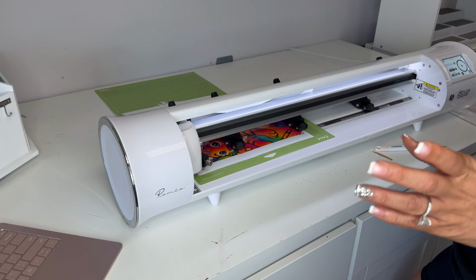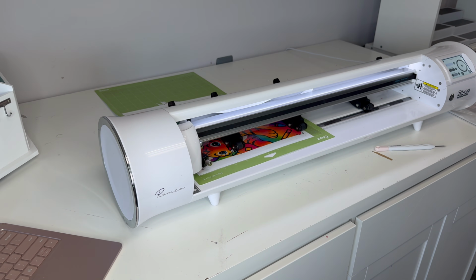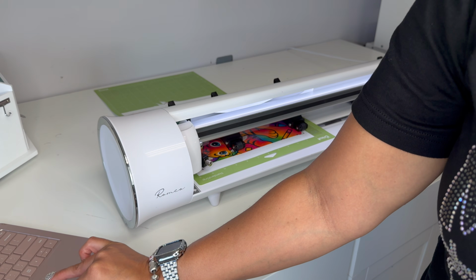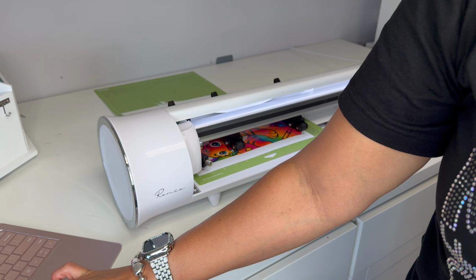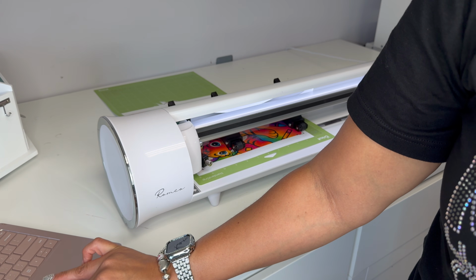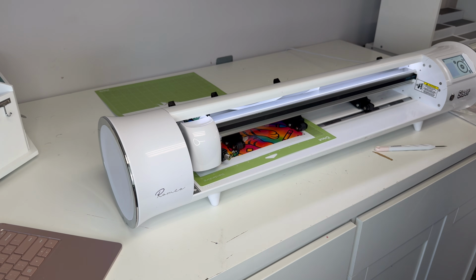So again, it's on cut speed 13, force of 42. And then I'm going to go ahead and send to cutter. Uh-oh, that was sent to printer. I'm going to send to cutter, and then it's going to read the registration marks, and it's going to go ahead and cut for me.